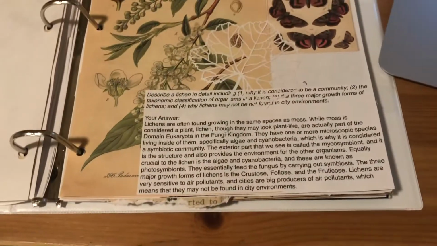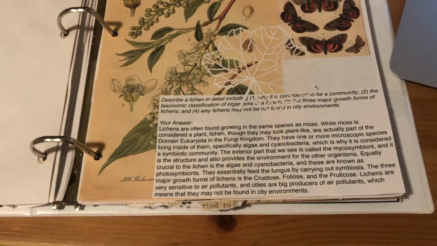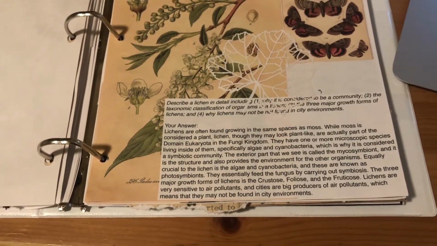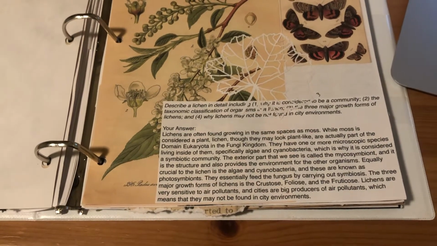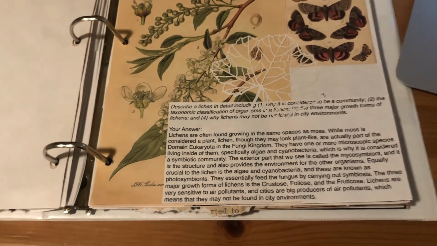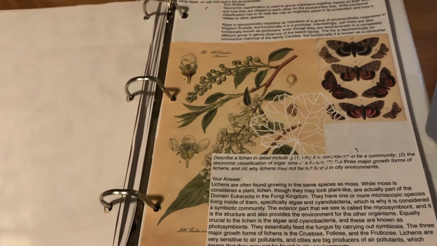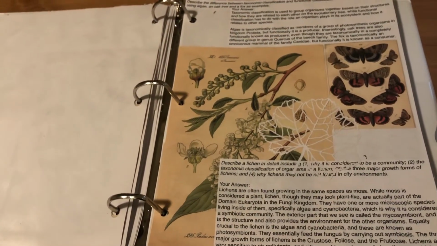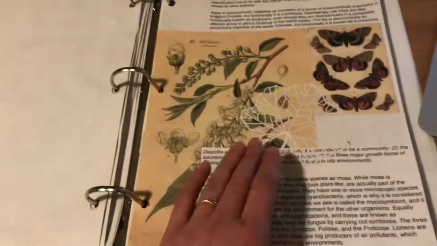We've got another quiz response that says describe a lichen in detail, including why it is considered to be a community, the taxonomic classification of organisms in a lichen, the 3 major growth forms of lichens, and why lichens may not be found in city environments. All of this had to do with things like homeostasis, this had to do with interdependence, this had to do with evolutionary change, again, unity and diversity, and then of course classification.